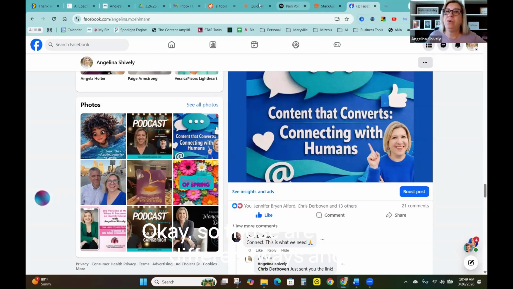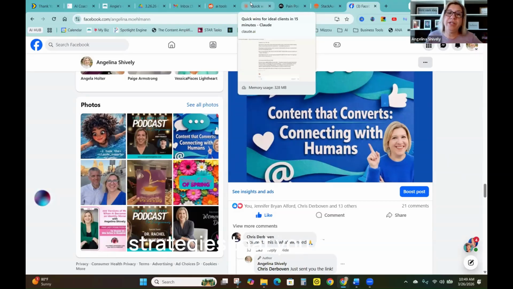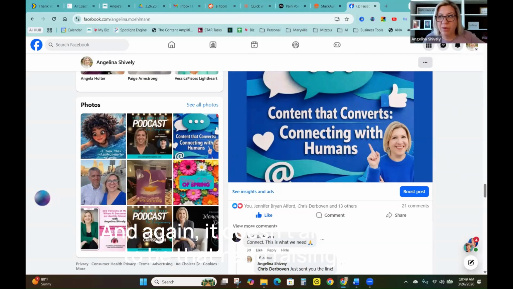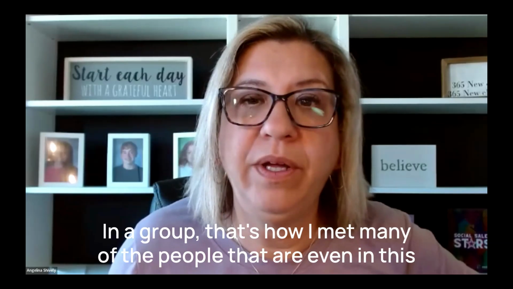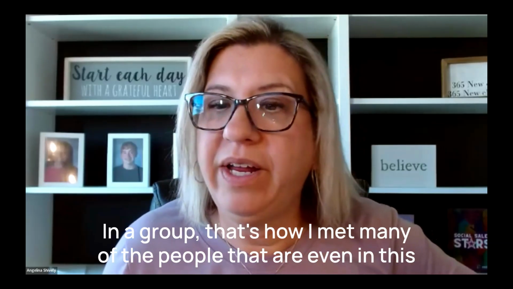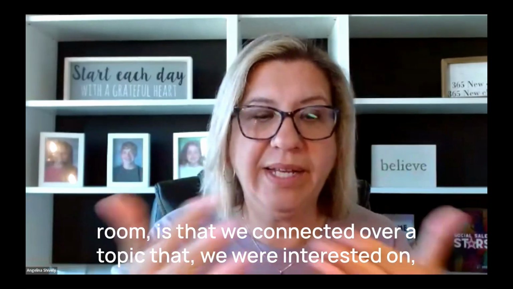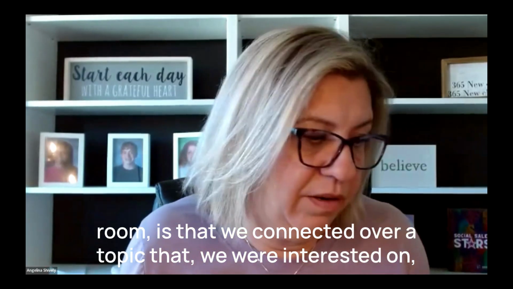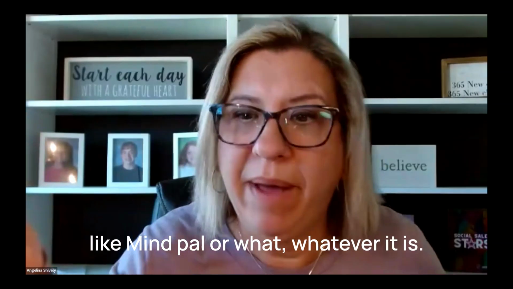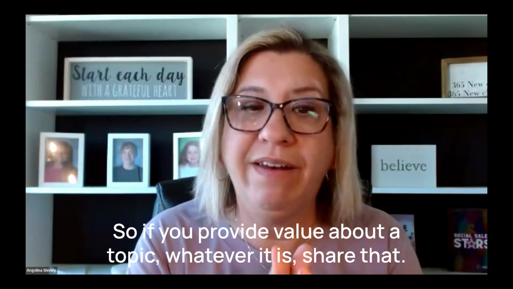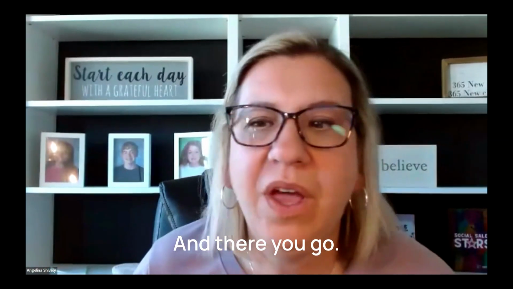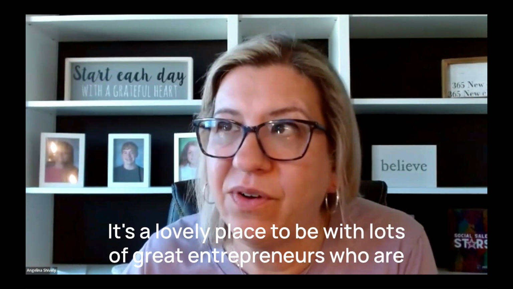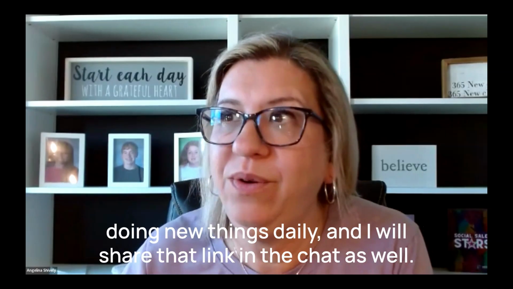Okay, so those are some different ways and strategies that you can try. And again, it doesn't always have to be that hand raising post. It could be as simple as you sharing value in a group. That's how I met many of the people that are even in this room, is that we connected over a topic that we were interested in, like MindPal or whatever it is. So if you provide value about a topic, whatever it is, share that. And there you go. It's a lovely place to be with lots of great entrepreneurs who are doing new things daily.